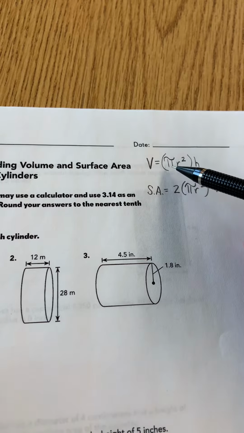Plus, now this is where it gets tricky. The curved surface, let's look at this. If I were to cut this right here and lay it flat, it would be a rectangle. This is one of the dimensions of the rectangle, and the other dimension is this part spread out.